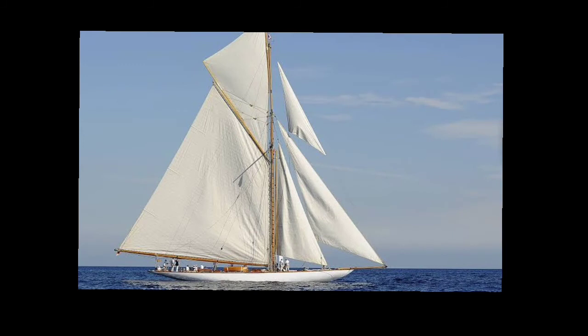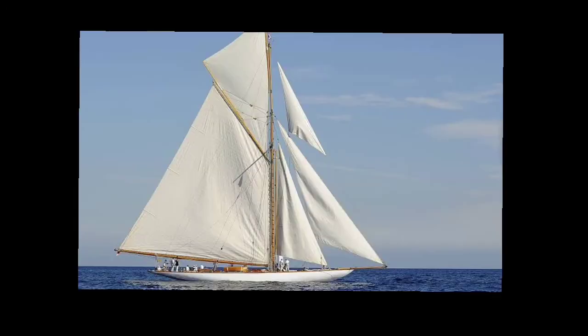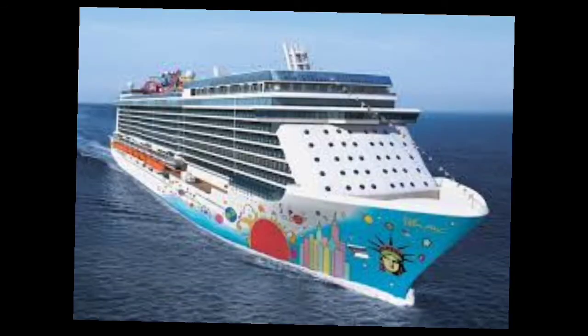Moving on, we will discuss water transport. Traveling on water is the oldest form of transport. Transports like rafts, boats, sailboats, ships are used on water. Hence, they are known as water transport. In ships, there are also two types of ships.